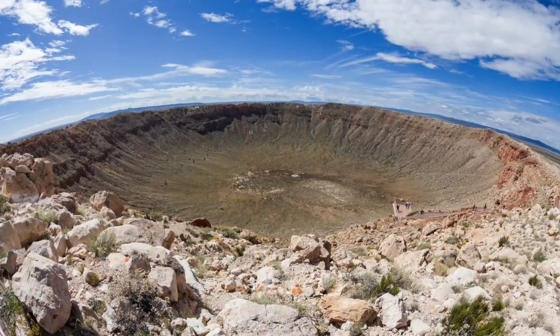Most of the time, the Earth's atmosphere protects us from asteroids, but sometimes asteroids are big enough to get through our atmosphere and they can be seen through craters on the Earth. An example of a crater is the meteor crater in Arizona.